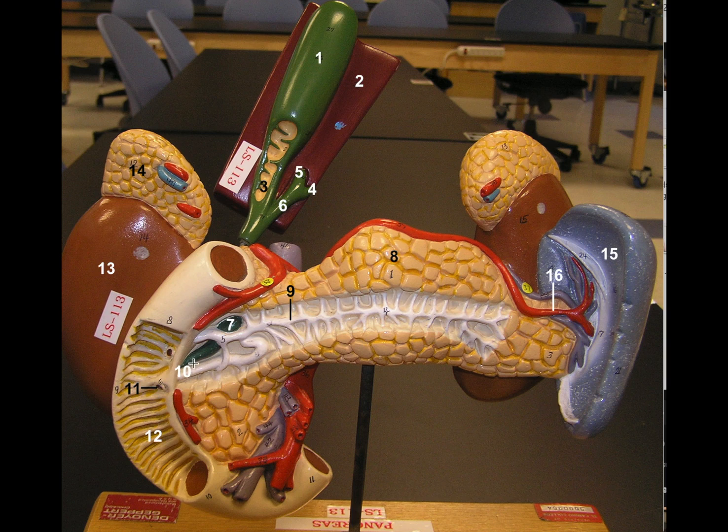The two will merge together, and where this 10 is at is where the hepatopancreatic ampulla would be. So 10 here is the hepatopancreatic ampulla. And then where it dumps into the duodenum on the inside is the major duodenal papilla. Those are the things that you would need to know off of this model.